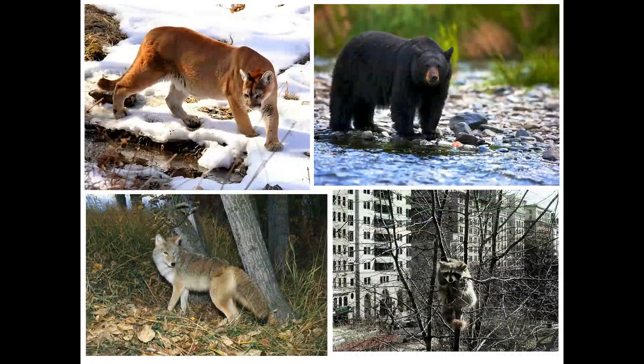Some of the more tolerant animals that are adaptable in North America include the cougar, the black bear, coyotes on the bottom left, and the raccoons. Raccoons and coyotes are actually very adaptable to live in urban environments. Chicago has about 4,000 coyotes that live in the urban area, and they're called Wile E. coyotes because they are so adaptable. So these are animals that can live in hot or cold environments, urban environments, rural ones.